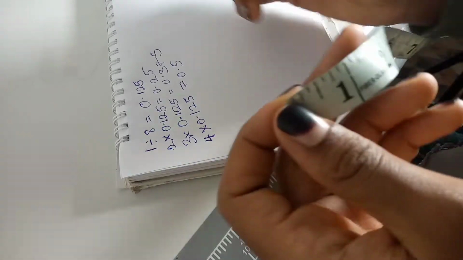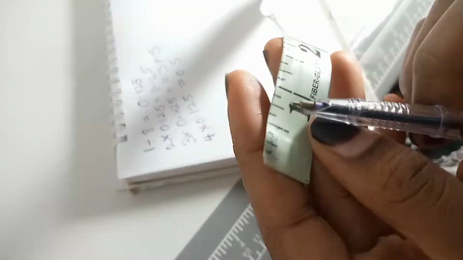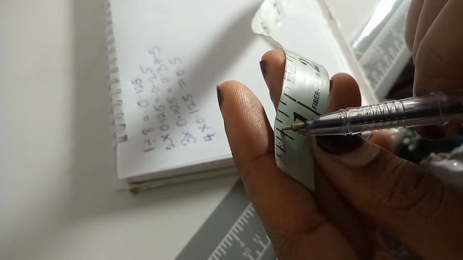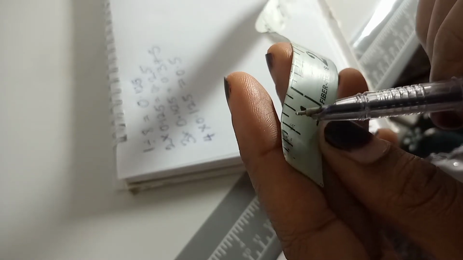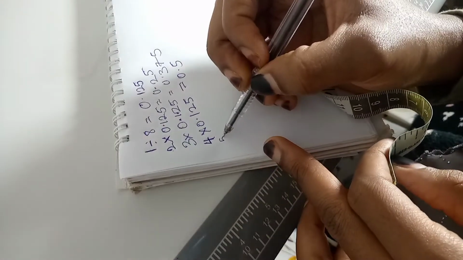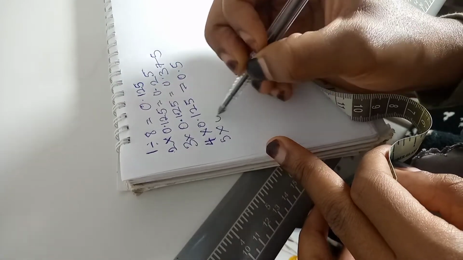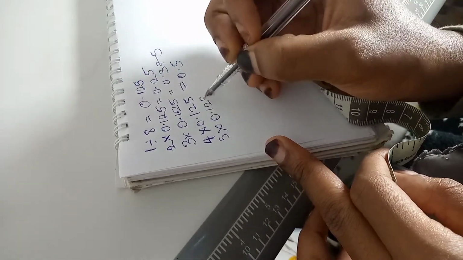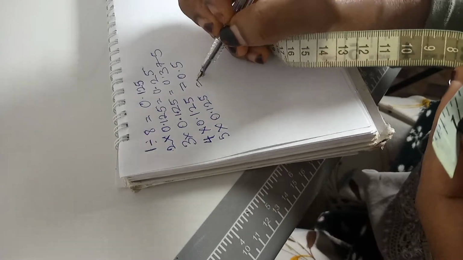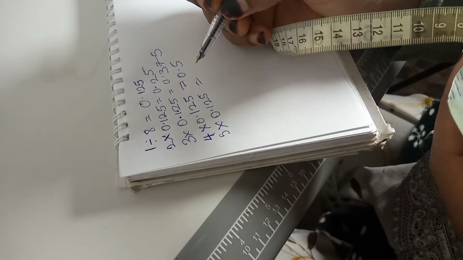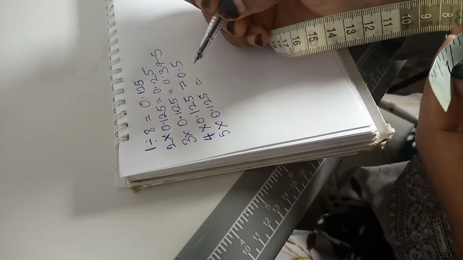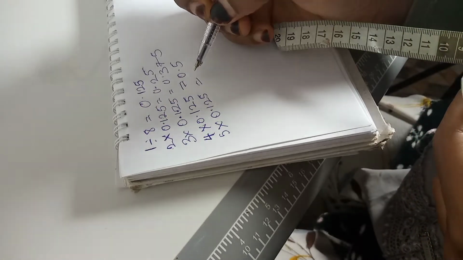Are you with me, guys? The next one after this long line, after number 4, is 5. So you have to multiply it by 0.125, and our column 5 is 0.625.